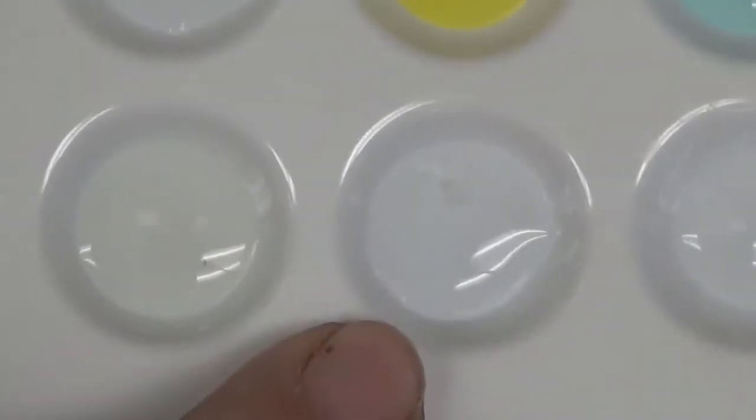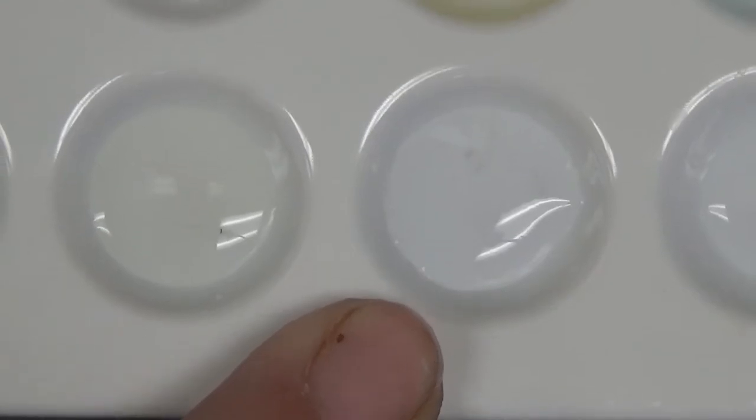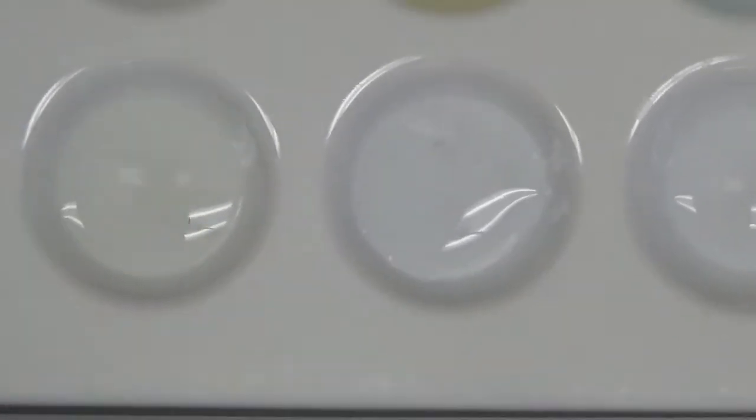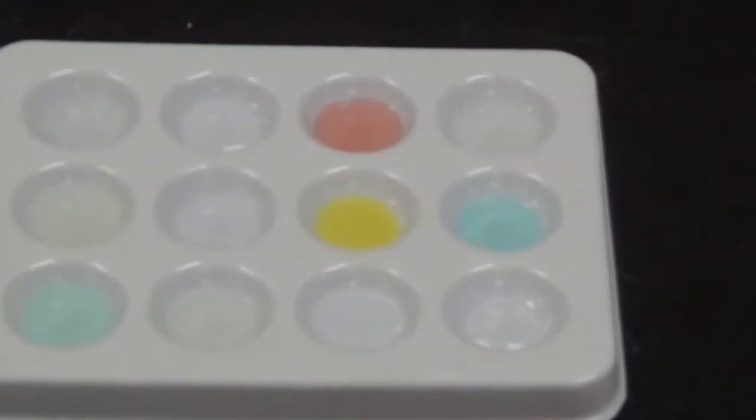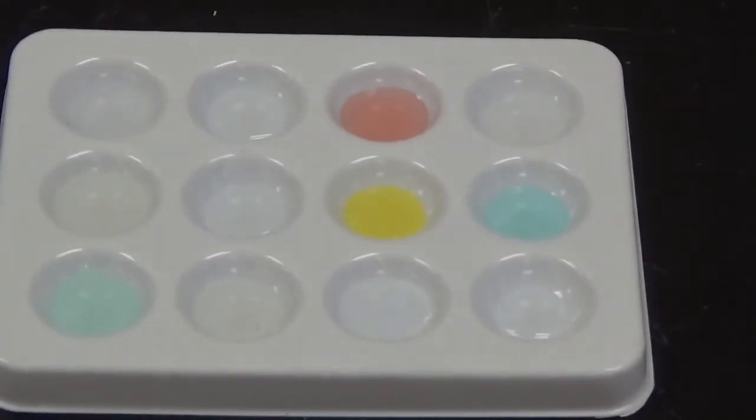I'll move the camera. There was a white solid that formed in that one. So when we added the lead nitrate to the sodium phosphate, there was a reaction. Okay, so there, come back into focus.